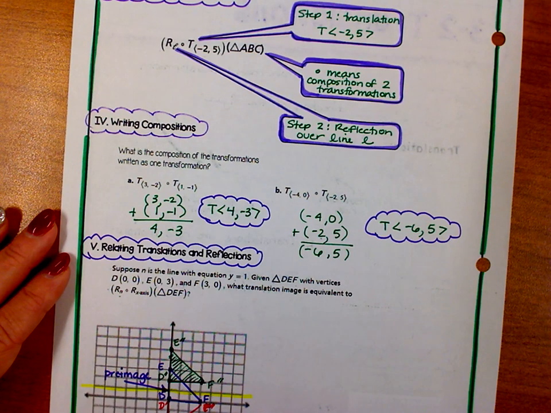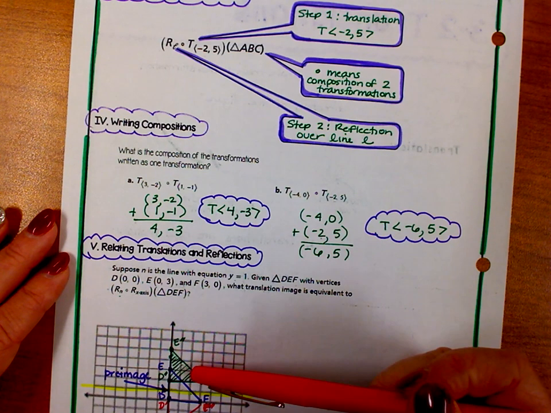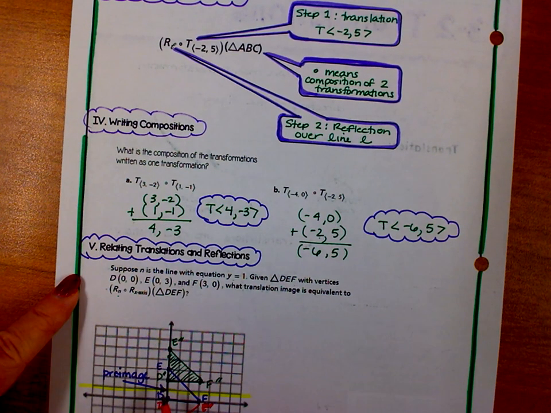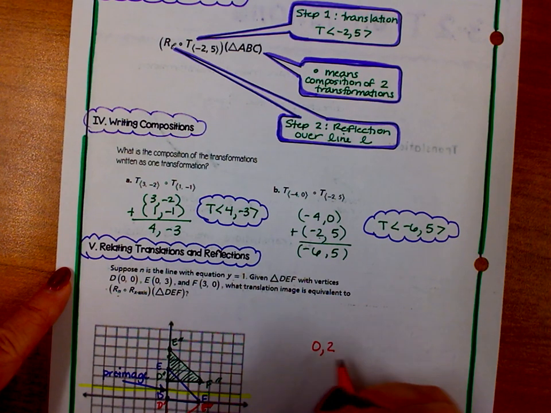So that being the case, the original question was, what translation could we have done to come up with this composition of reflections? If you look at what has actually happened, D prime of our original went up 2, and it didn't go across anywhere, so it went over 0 and up 2.